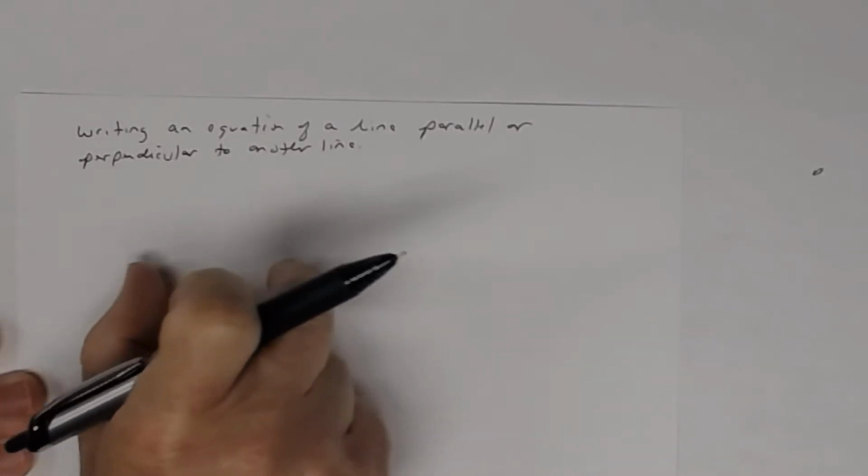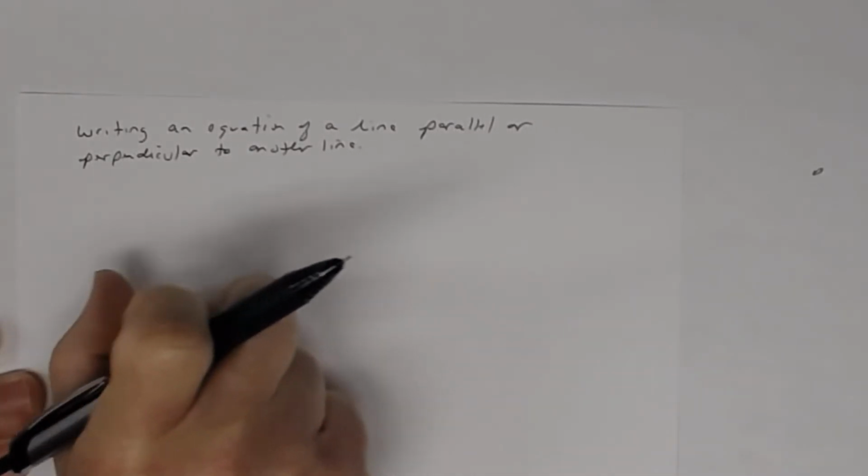Okay, so in this lesson, you're going to learn how to write an equation of a line that is parallel or perpendicular to another line. Now, to do this, we are talking about parallel and perpendicular. In previous lessons, you did learn how to write equations of lines. And when we did that, you saw that there were two ways to write an equation of a line.